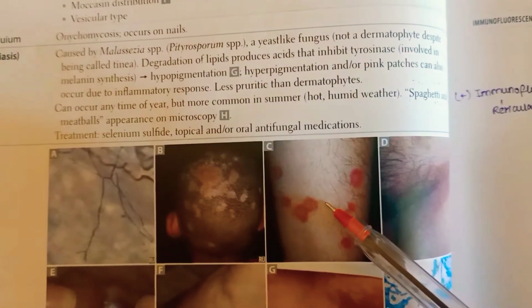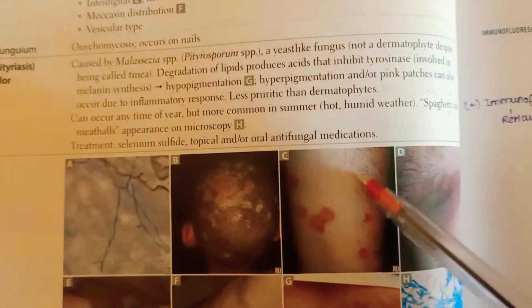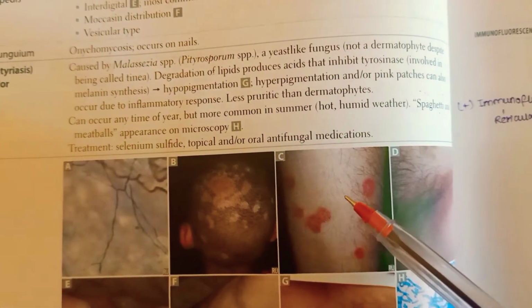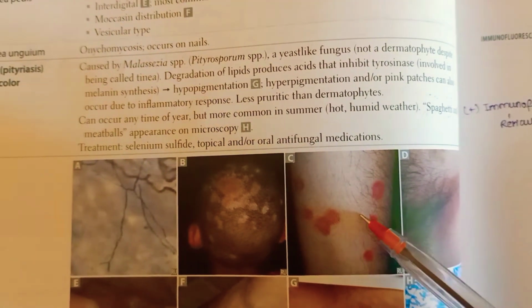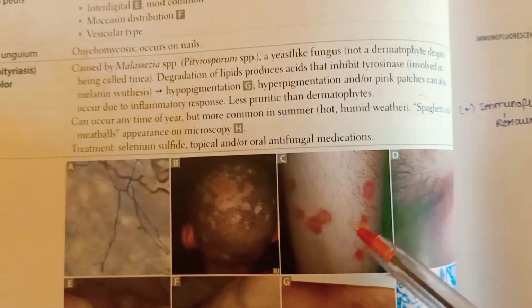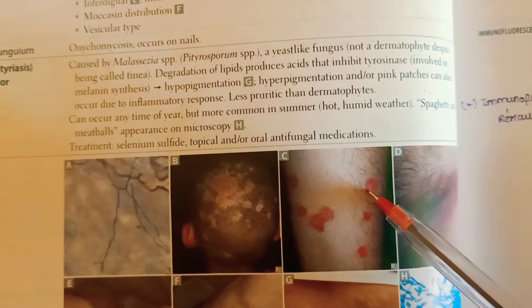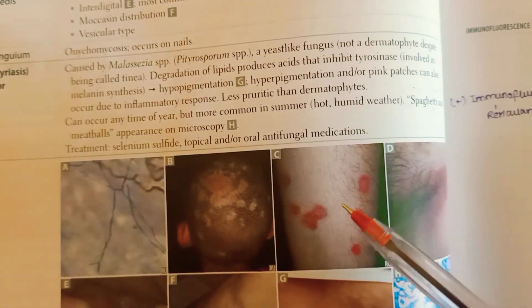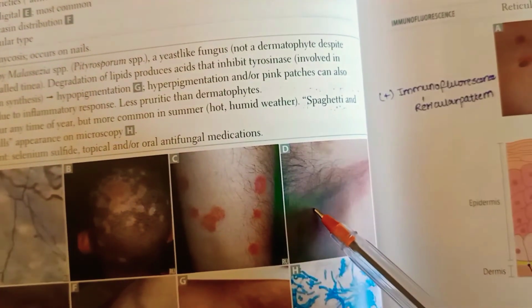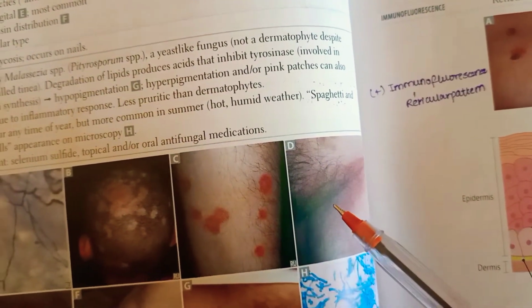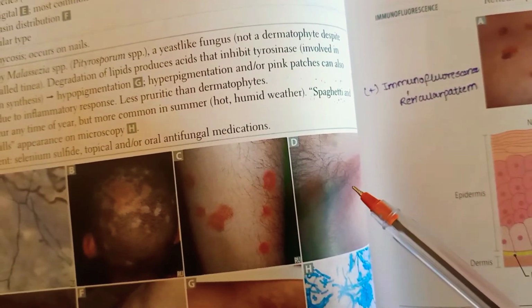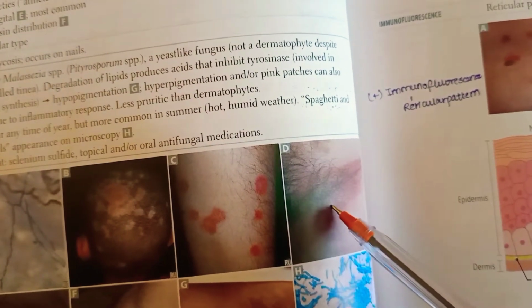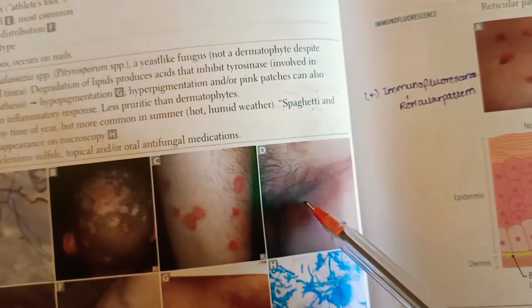Next, coming to Tinea corporis. Corporis means on body, usually on torso. Characterized by erythematous scaly rings, which are like ringworm, with central clearing. You can see in the center there is clearing, and it is acquired from contact with pets, farm animals. Next, Tinea cruris. Cruris is seen in the inguinal area, that is called jock itch. Here the central clearing is not seen.